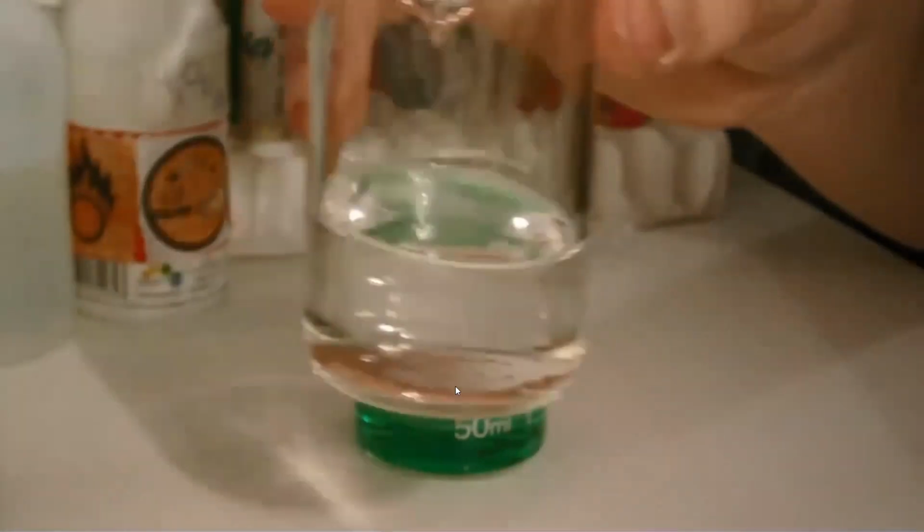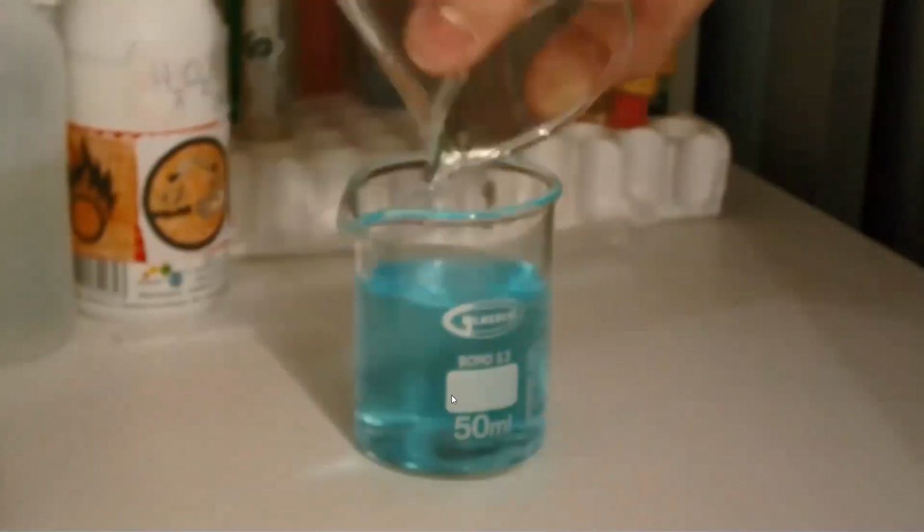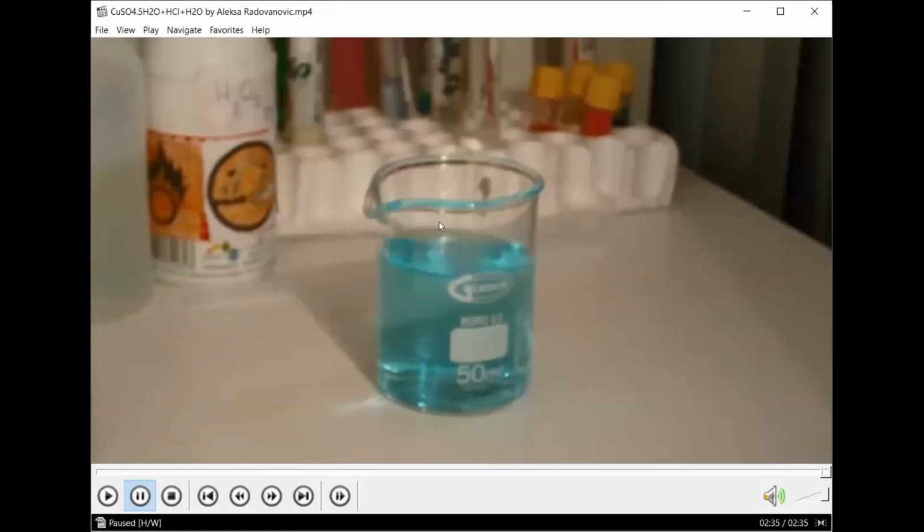Now, towards this green solution, I'm going to add plenty of water. So look at what happened after I add plenty of water. It turns to the blue solution back again. Okay, so this is what happened when added to water. Now I'm going to show you another video of what happened when copper sulfate is added to sodium hydroxide and ammonia. Okay, so I'm going to show you ammonia.